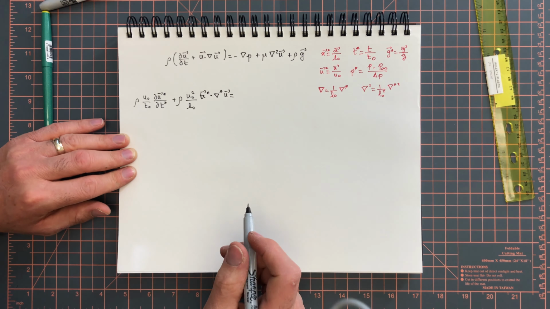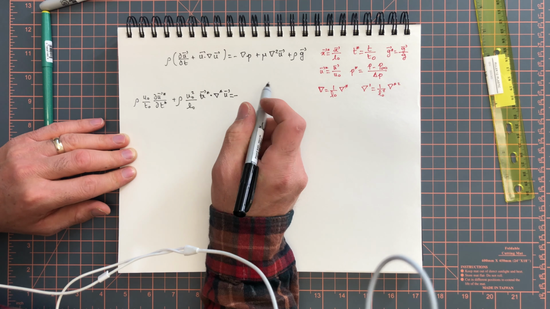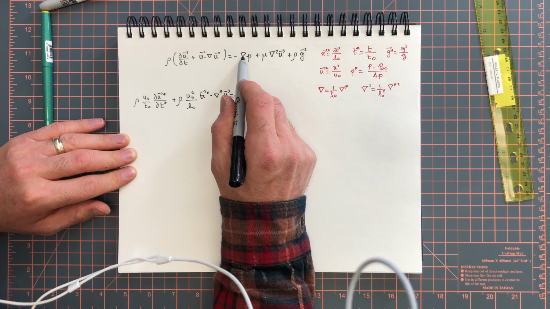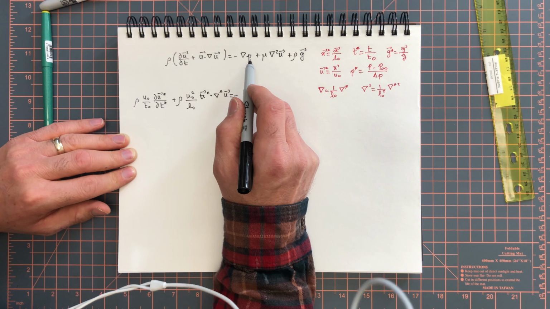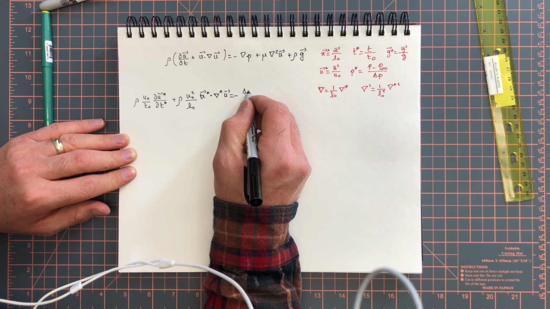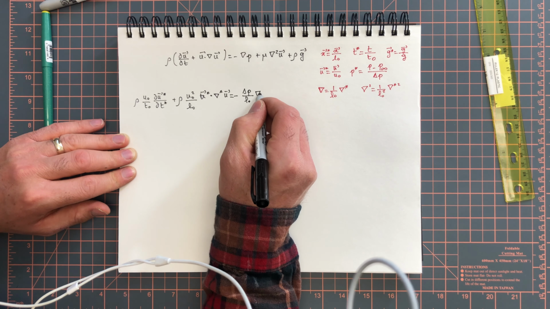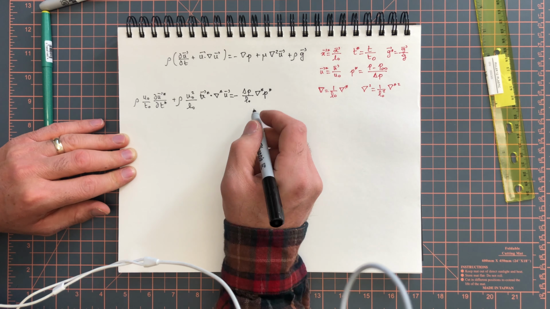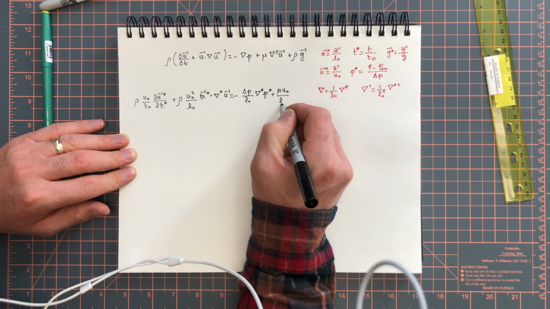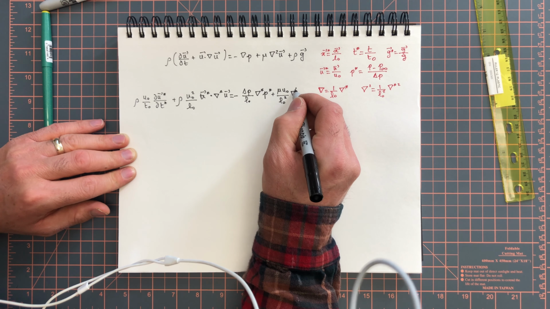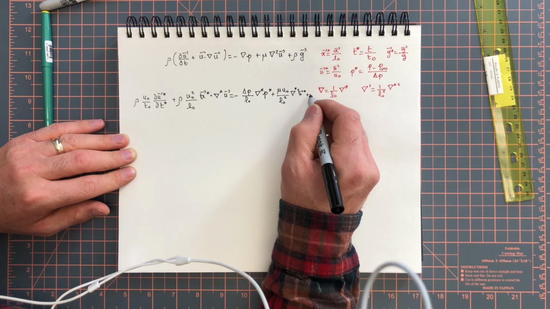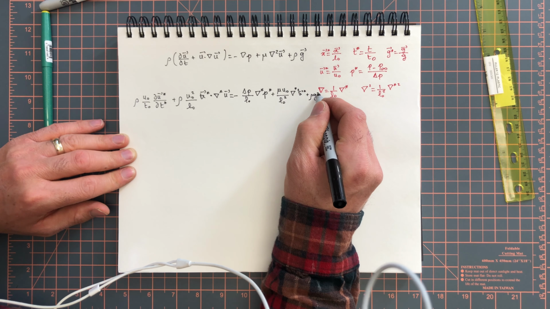And for the pressure, P infinity is not going to be affected by the gradient, so that disappears. So we get minus delta P over L0 grad star p star plus mu U0 over L0 squared del star squared u star plus rho g star.